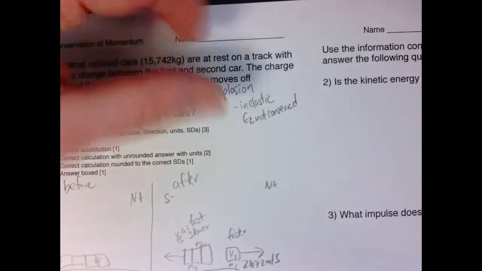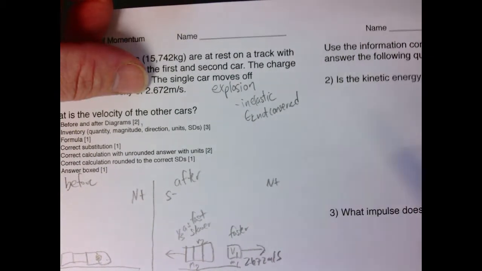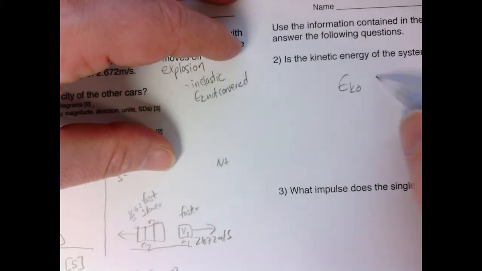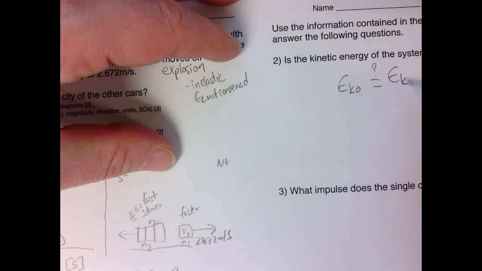Moving over to the other side, to answer the following questions. Is the kinetic energy of the system conserved? Now, I took note of this in the beginning that I expect it not to be. But let's consider the kinetic energy. Is it conserved? Does the kinetic energy before equal the kinetic energy afterward?